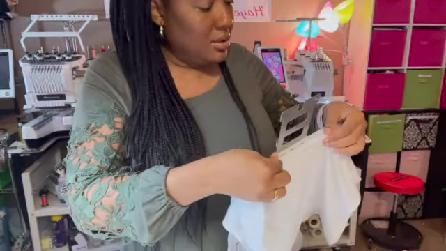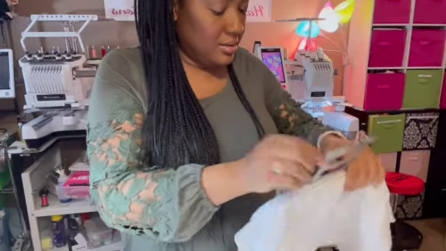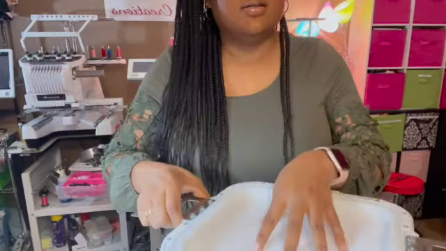Okay. Pull on the other side. Just want it to be tight. So now I have that bounce effect. It doesn't cave in.